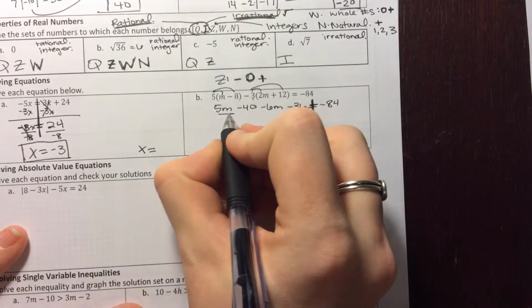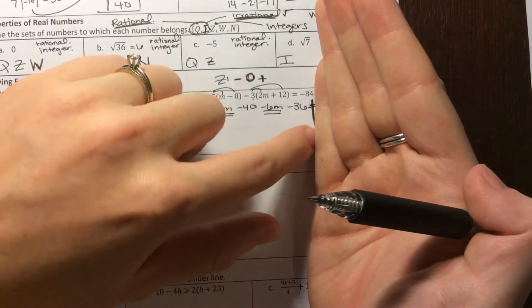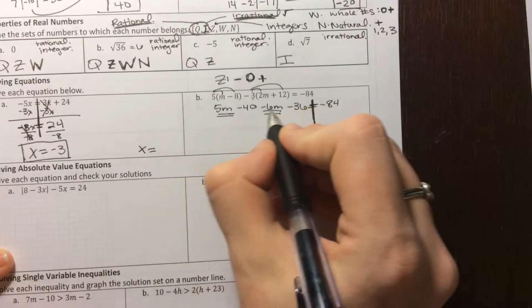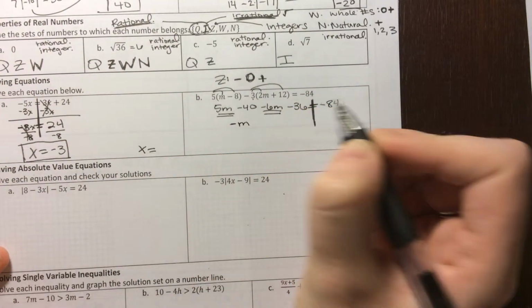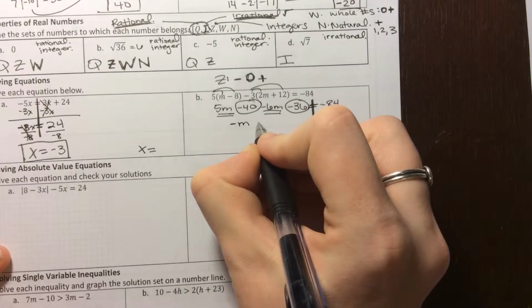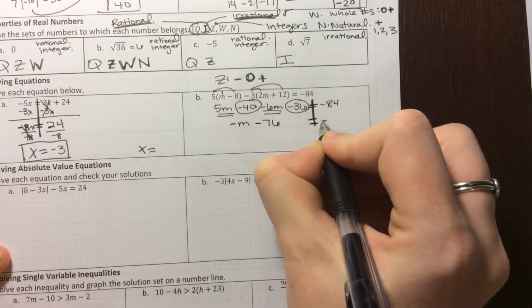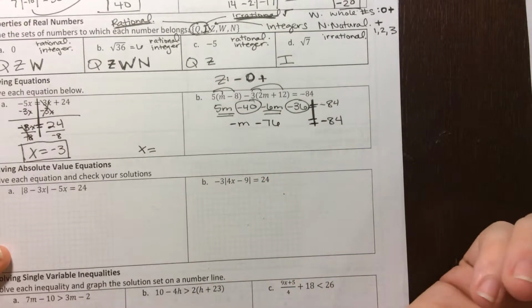Okay, we have 5m's and we have a negative 6m. Since they're on the same side of the equation, we can combine them. 5m minus 6m is negative m. There's negative 1m. A negative 40 and a negative 36 is a negative 76. And that is equal to a negative 84.